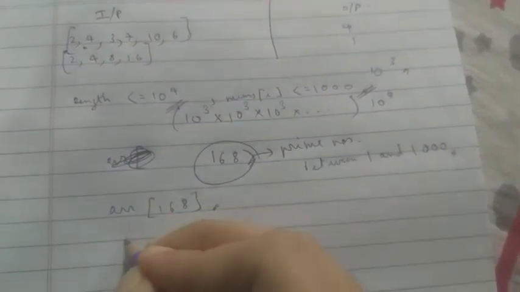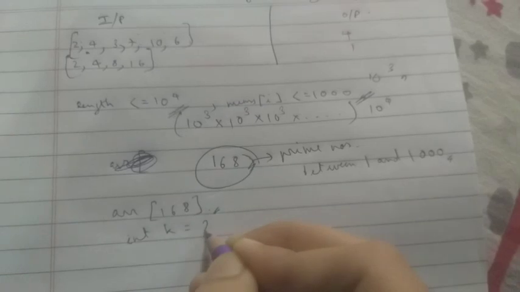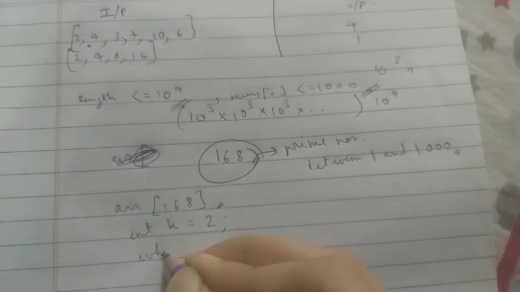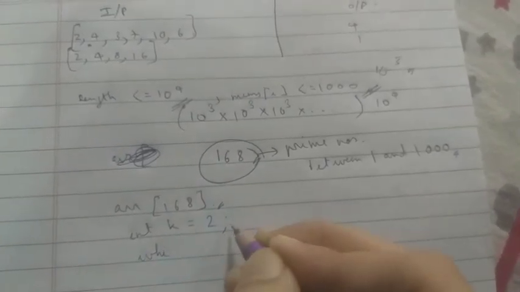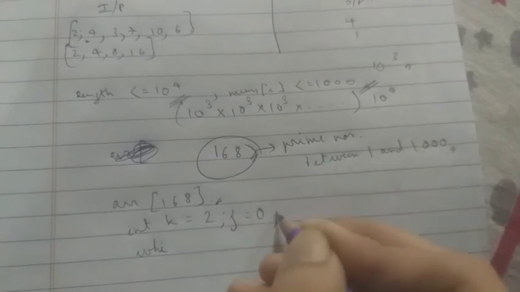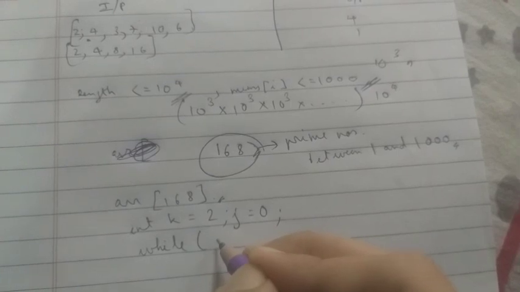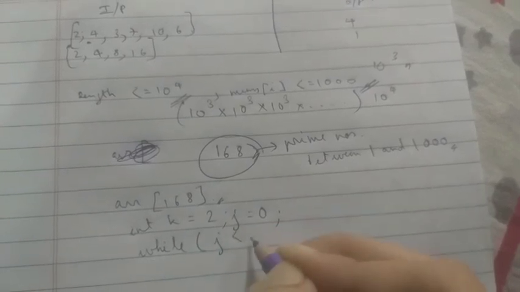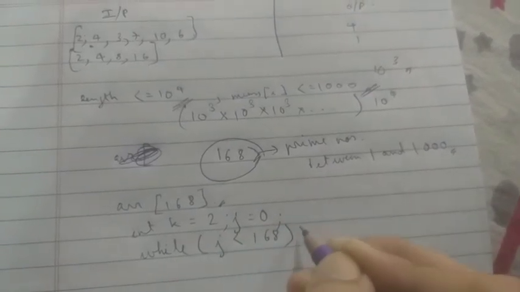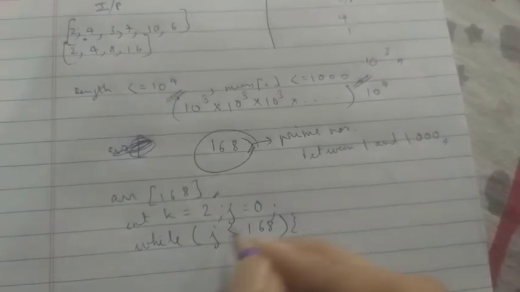now there is one thing, let's say int k is equal to 2, and j is equal to 0, while j is less than 168, that is all the elements of this array.